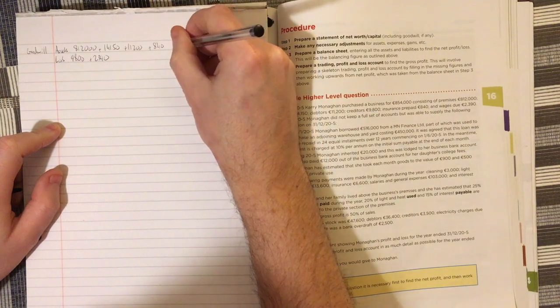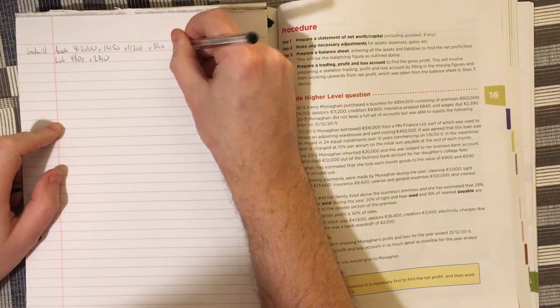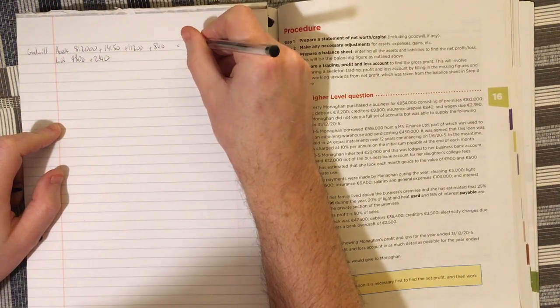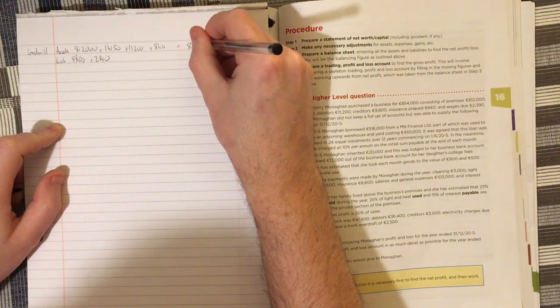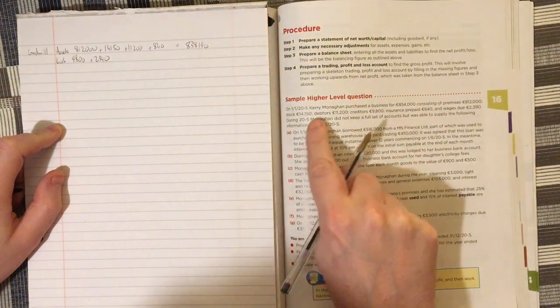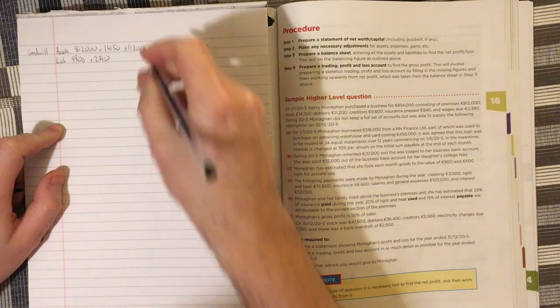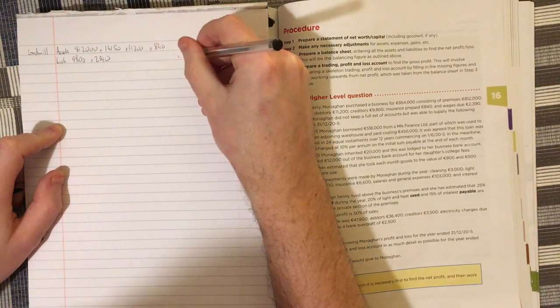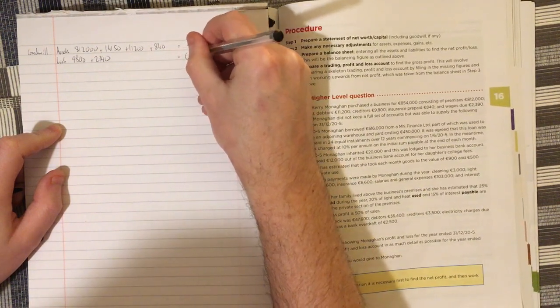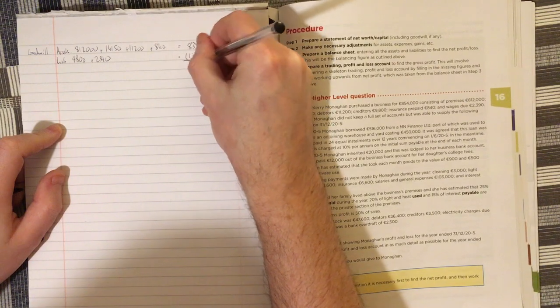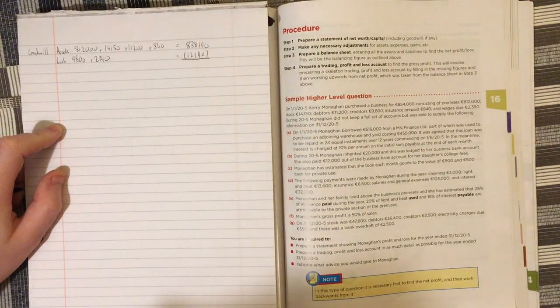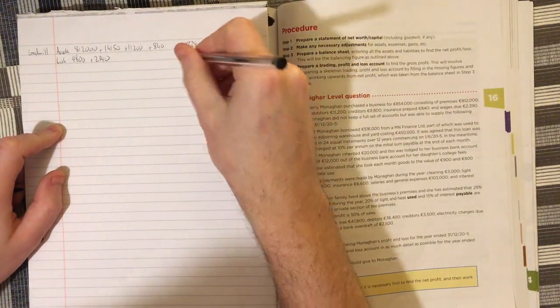Okay, so the four assets that I'm getting when you add them together are 838,190. The two liabilities then, when you purchase this business, add to 12,190. If you subtract those from each other, you get 826.